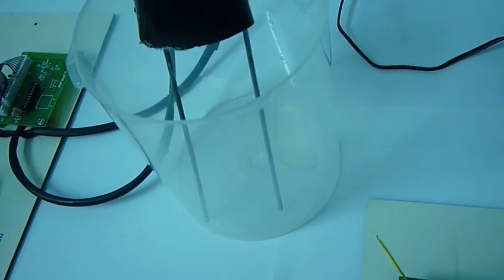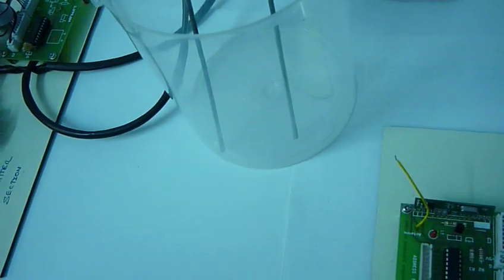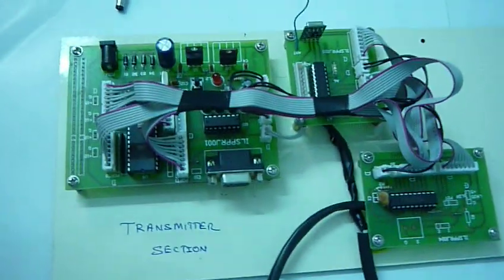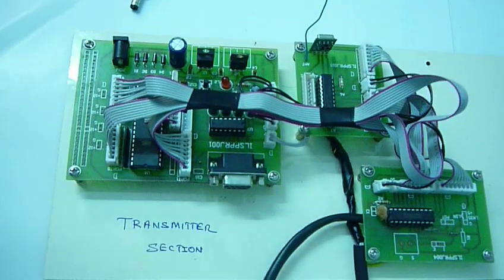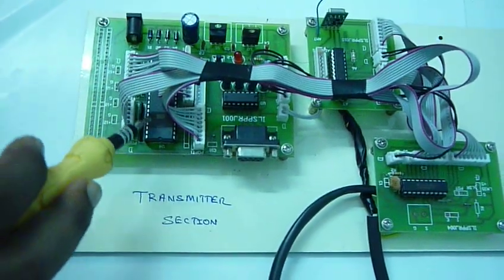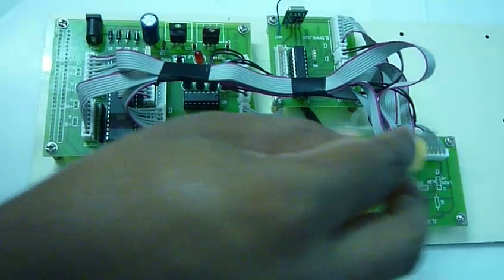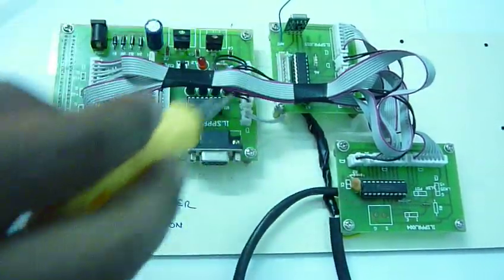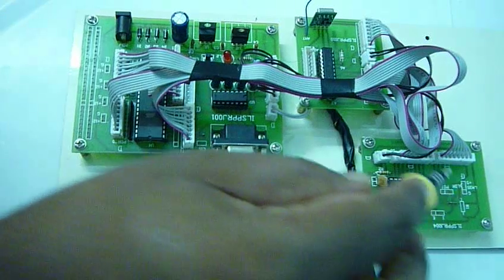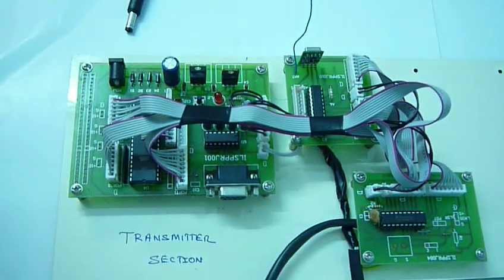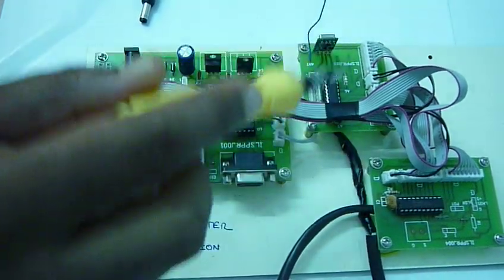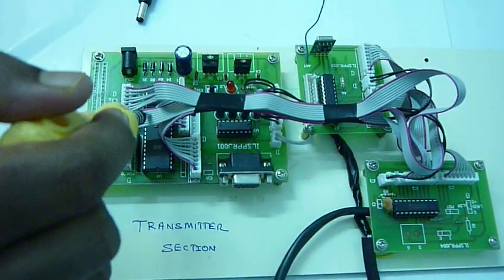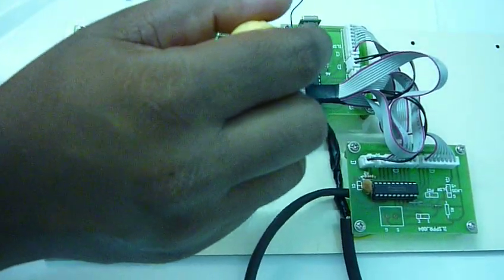Okay. Now let us have an insight into each and every hardware section one by one. This is the transmitter section. The objective of the transmitter section is to measure the level of the oil in this particular tank and then communicate that information via wireless mode to the receiver. So there are three boards here. This is the main microcontroller board, this is the ADC board, this is the transmitter board. The usage of this ADC board is to convert the analog data coming from the level sensor into digital. The microcontroller receives the digital data and then sends the data to the wireless transmitter.